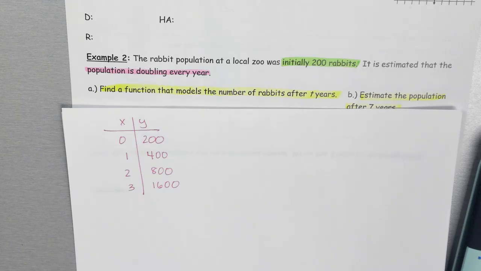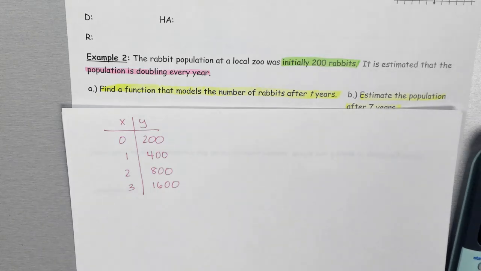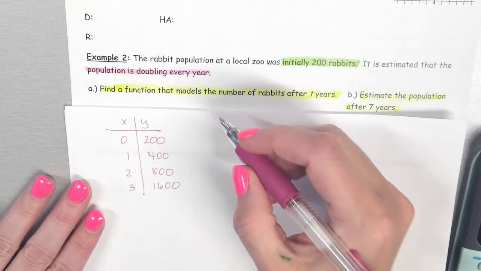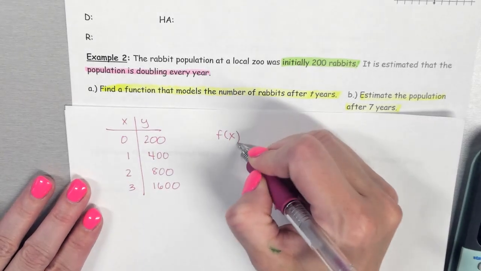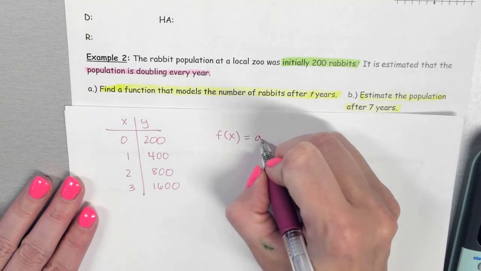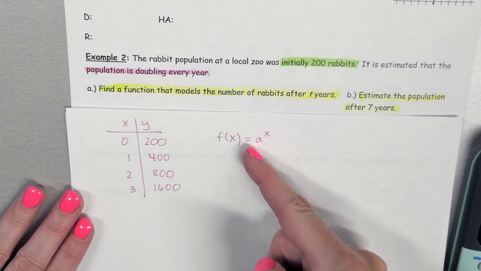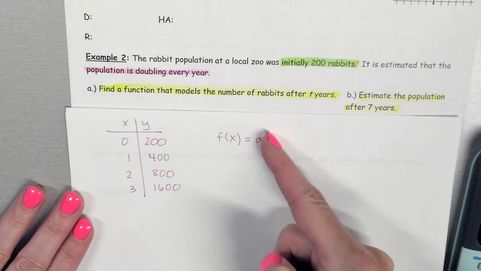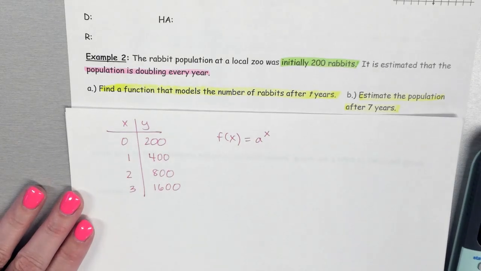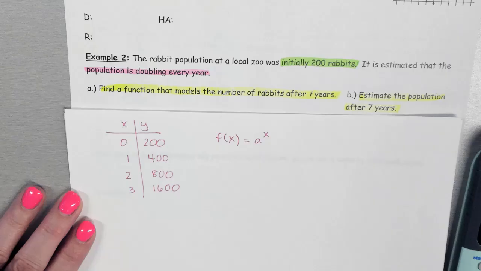So let's keep in mind the exponential function they gave us was just f of x equals a to the x power. If I did 200 to the 0, that would just be 1. I don't want that. If it's doubling each year, doubling has to be the base.